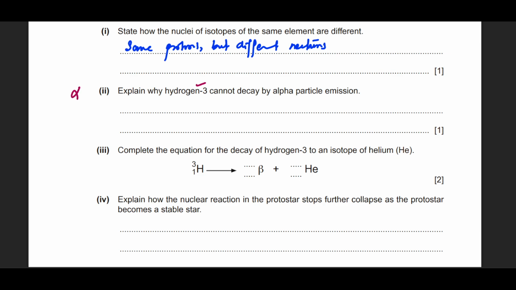So alpha is 4,2 and hydrogen 3 is 3,1. So if it had to decay to make this particle, then it needed to have at least 2 protons to do that. It cannot get rid of 2 protons because it already has 1 proton. It cannot make 1 proton out of the blue, right? So what are we supposed to say?